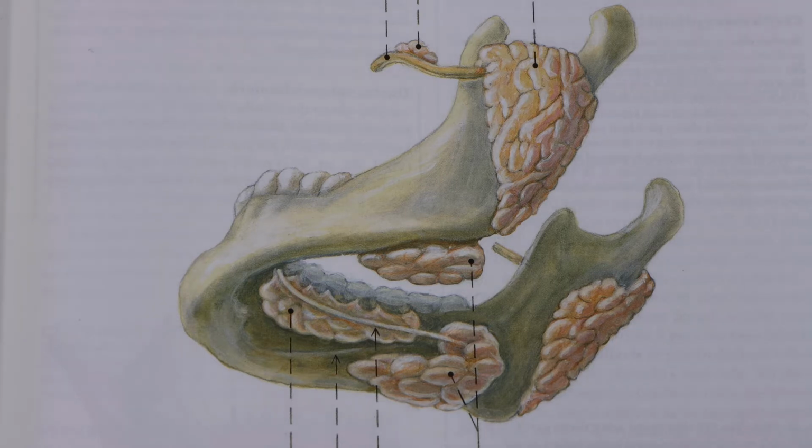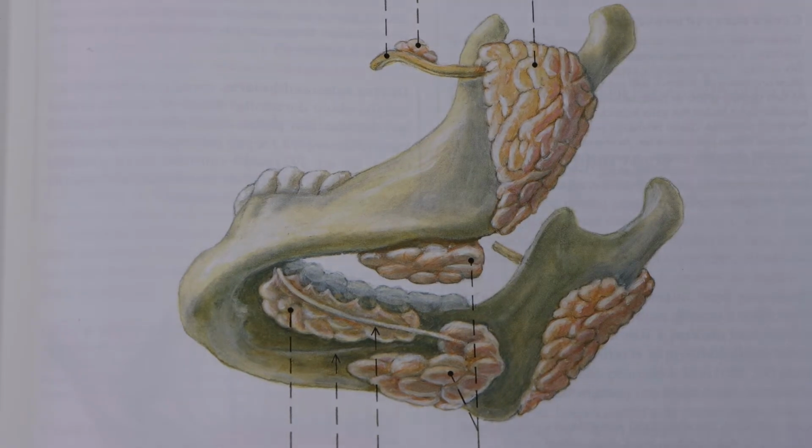So the border between the superficial and deep parts of the parotid gland is where the facial nerve passes, and inside the parotid gland the facial nerve divides and makes a plexus, called the parotid plexus, or sometimes the intraparotid plexus.